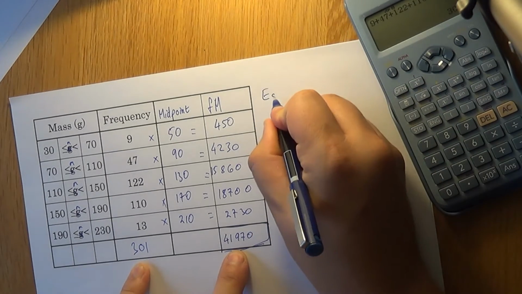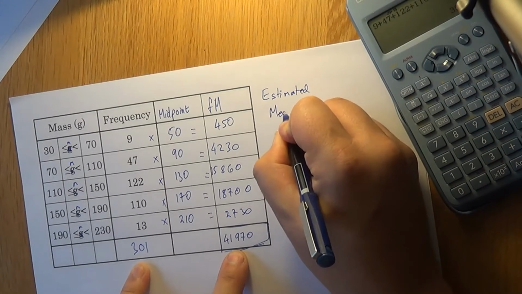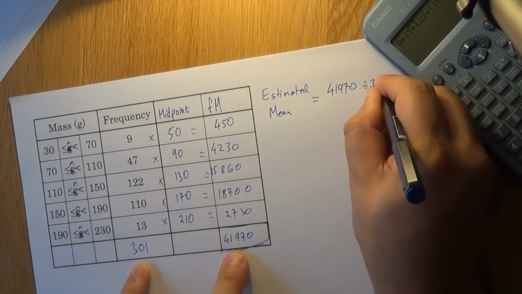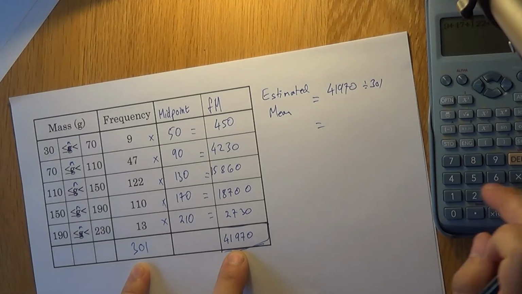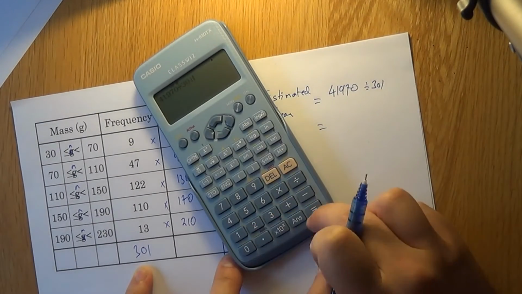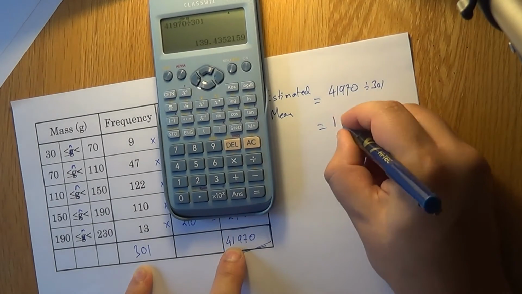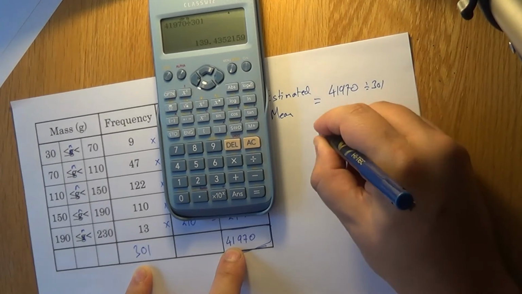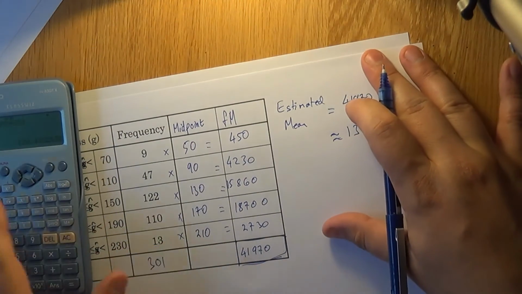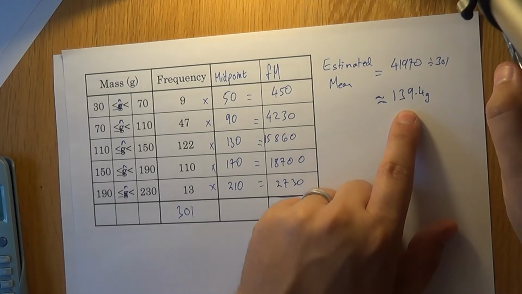So our estimated mean, not our actual mean, is 41970 divided by 301. So 41970 divided by 301 is that horrible number, 139.4-ish, because I'm going to round it, grams. So according to this survey, this 42 kilograms of apples, on average, we expect the apples to have a mass of 139.4 grams.